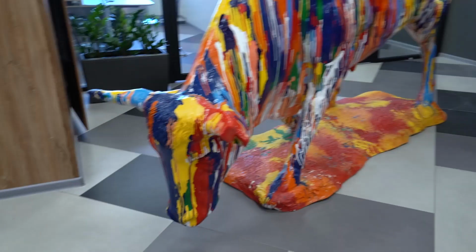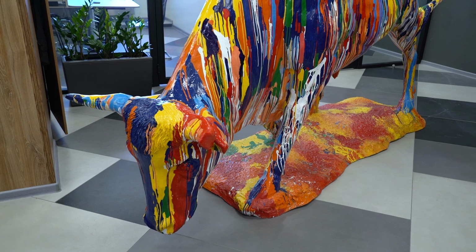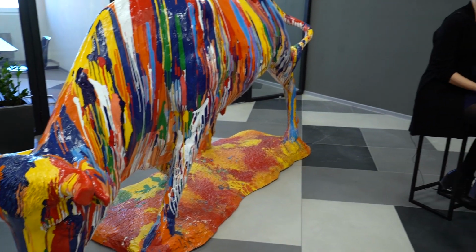All right, second question. Where are we right now and what is this bull doing here? We're at our head office where all the action is taking place. And as for the bull, I don't have the faintest idea what it's doing here. It's just there. Is it employed? No? I hope it doesn't get a bigger salary than I do. I think he gets it.